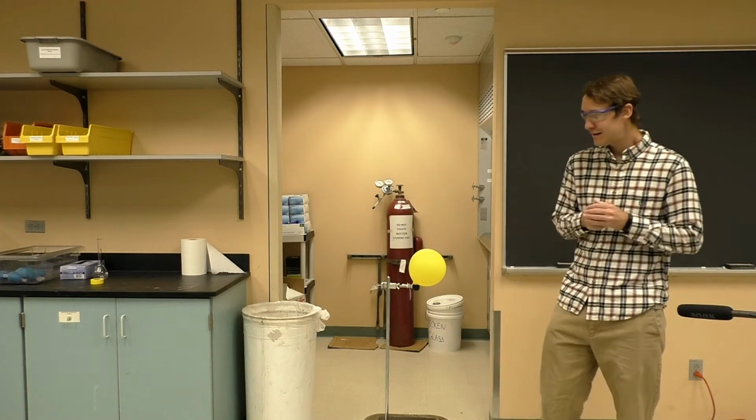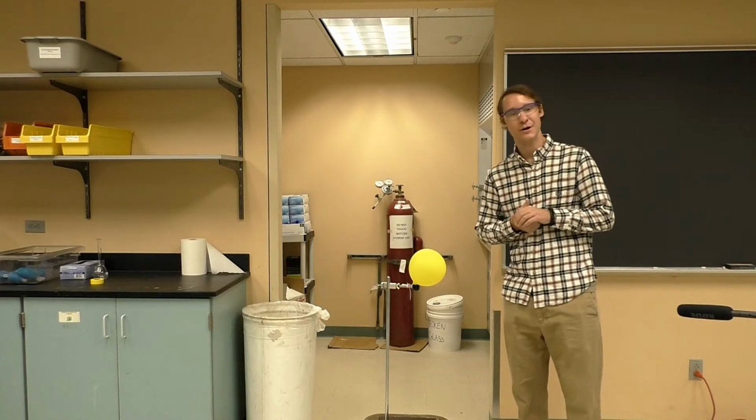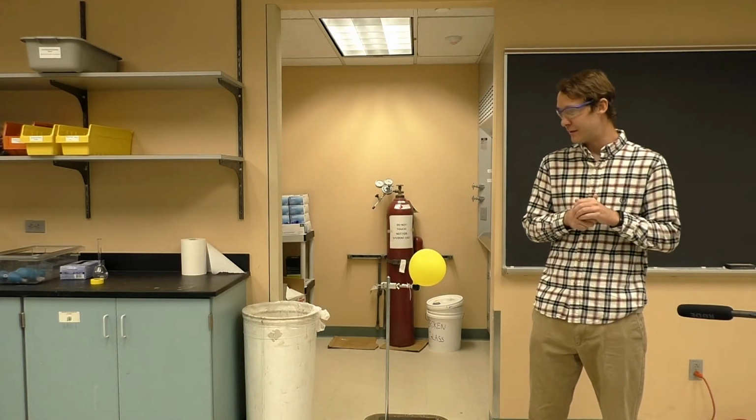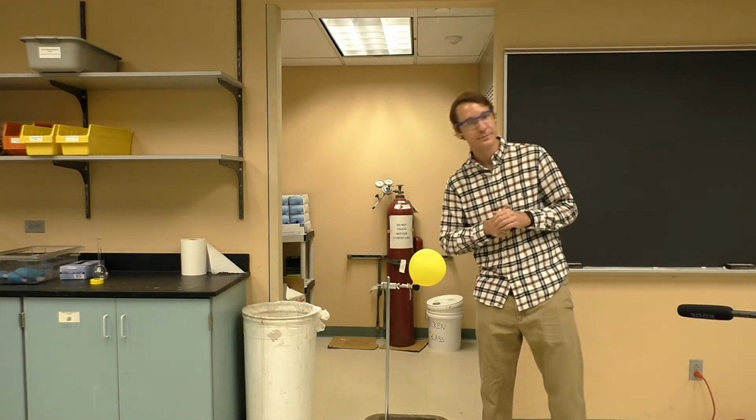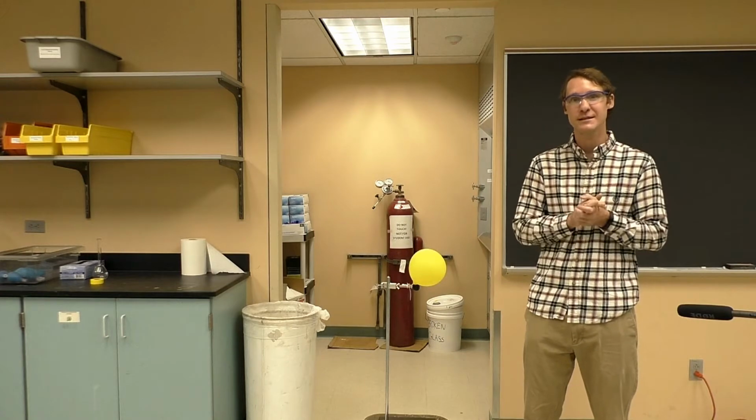Next up we've got a few balloons here actually. One of them is tied onto my ring stand already. And so what do you think this balloon is filled with? I'll give you a hint. It's lighter than air. That's why I actually had to tie it down. It's lighter than most of the air in here.